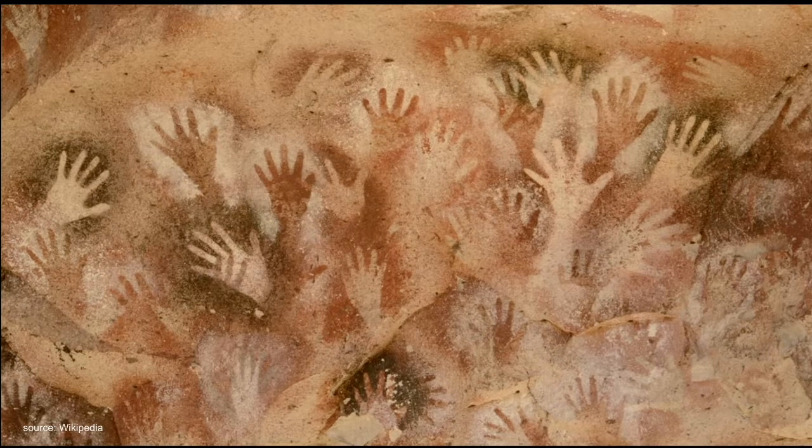This is information. This is from probably one of the most famous cave paintings in the world. This is from Lascaux Cave in France. It's actually a complex cave system filled with many, many thousands of cave paintings dating about 17,000 years old.